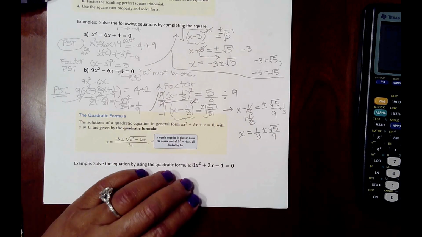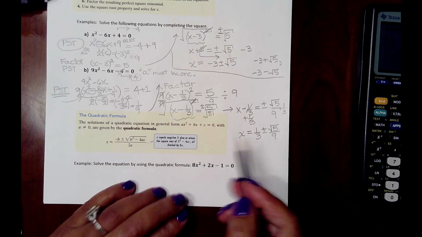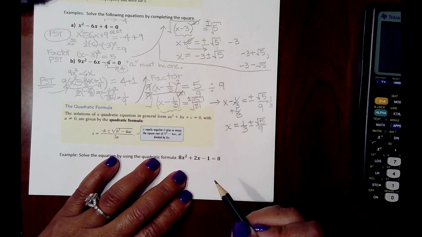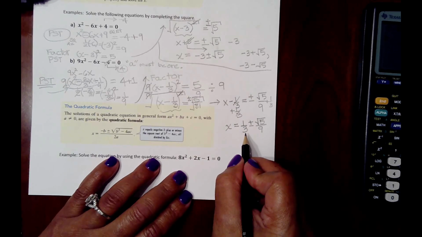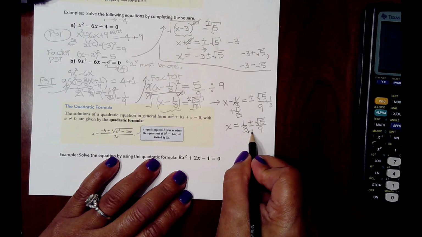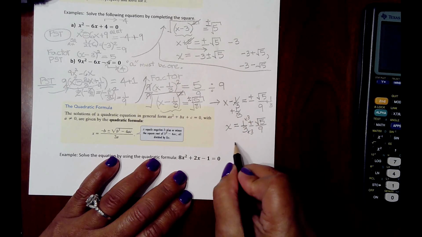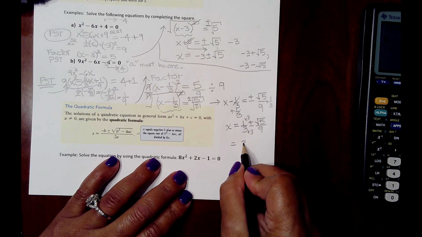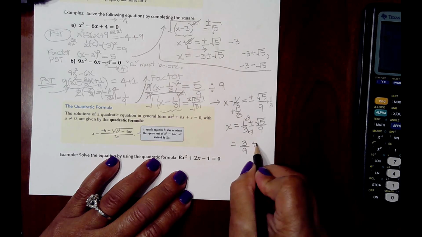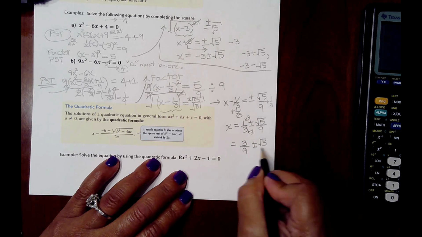Now I believe they're going to want you to get a common denominator here. I mean, if they don't, cool, put it in like this into MOM. If they do make you report a common denominator, you would just want to turn this into a 9. You turn denominators into whatever you want through multiplication. Whatever you do to the bottom, you'd have to do to the top. So this would be 3 over 9 plus or minus square root of 5 over 9.